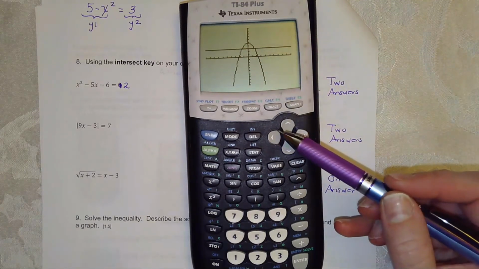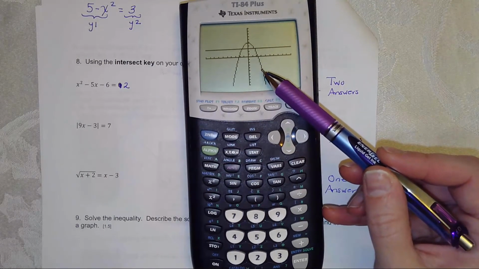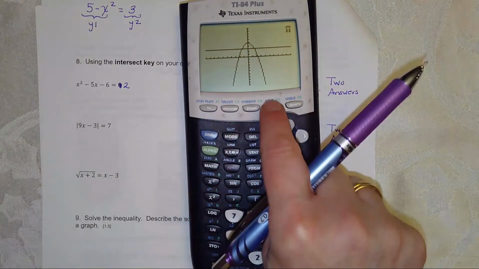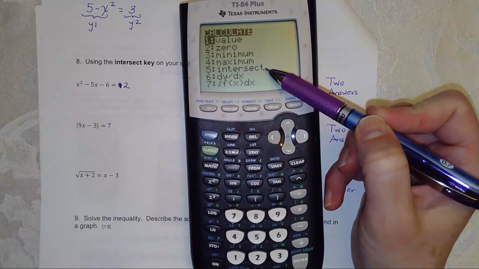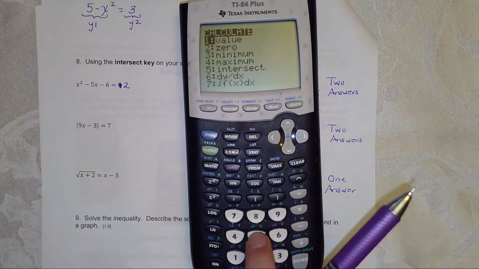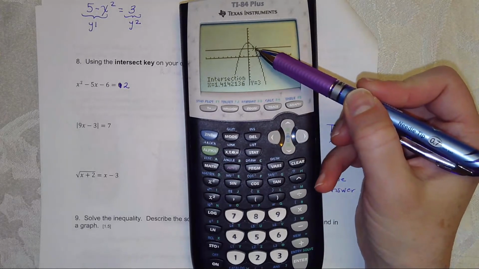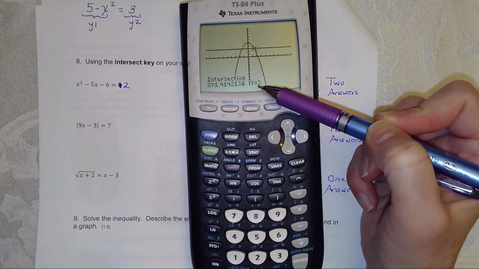So if in doubt, I always say when you're looking at your calculator and you want to find something off of your graph, you go to calc. Do you see it's in blue? If in doubt, go to calc, and then you'll see number 5 is intersect. So I'll hit 5, and then you hit 3 enters. 1, 2, 3. And there's one of my solutions. When x is 1.414, y is 3.